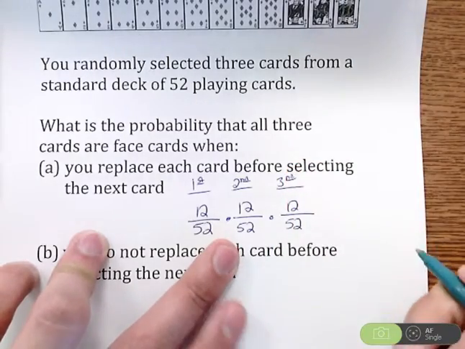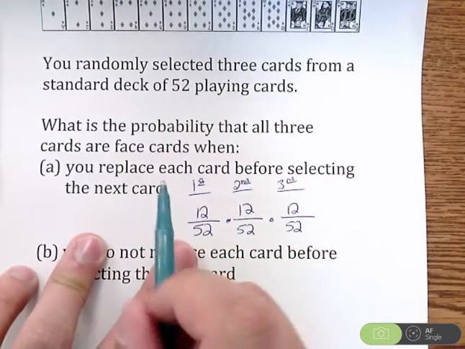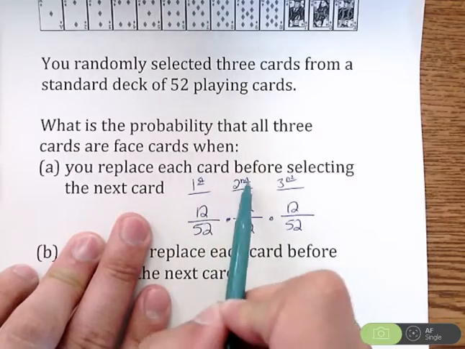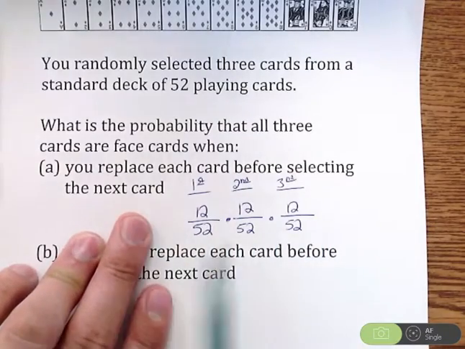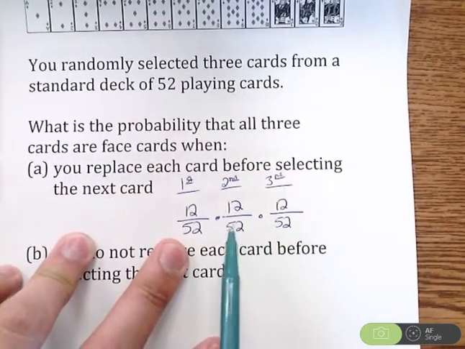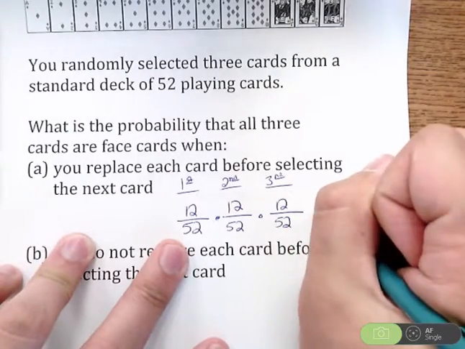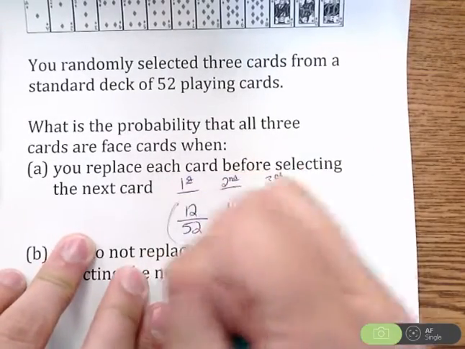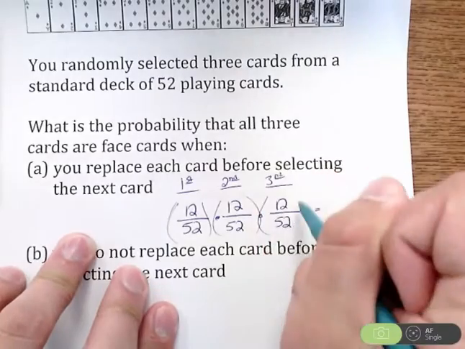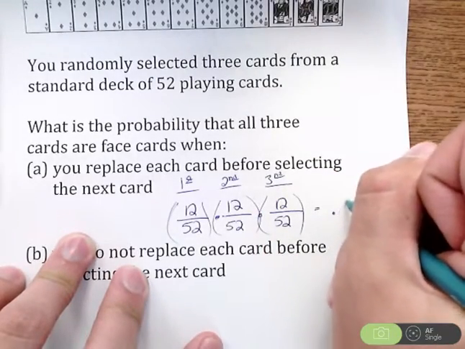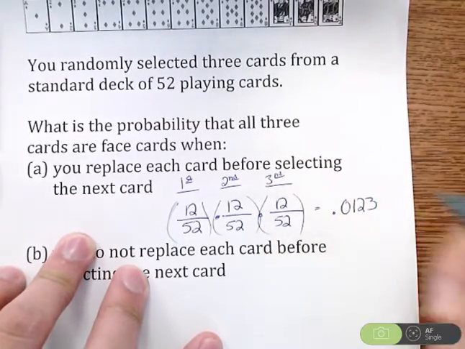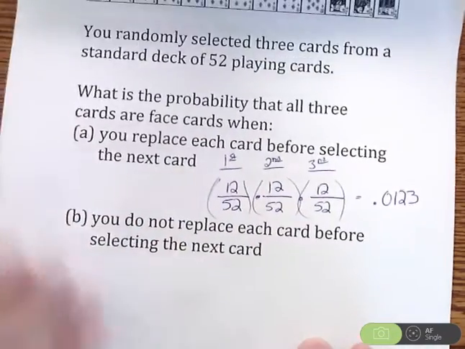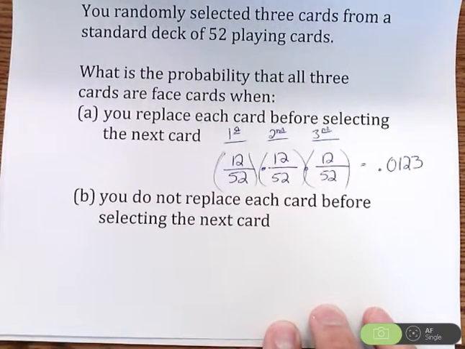We have to count up how many are face cards. Still 12. Since I'm trying to figure out the first and the second and the third are all face cards, we're going to multiply all these together. When you do that in a calculator, you might want to put parentheses around it to organize yourself a little better. But when you do it, you should get 0.0123.